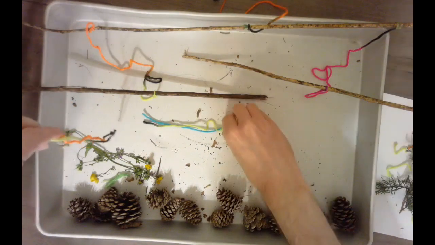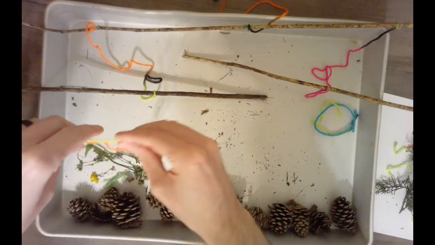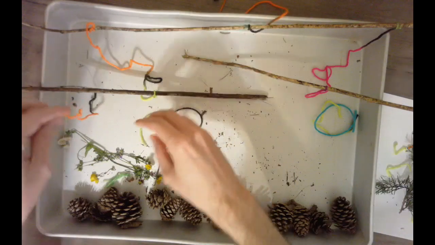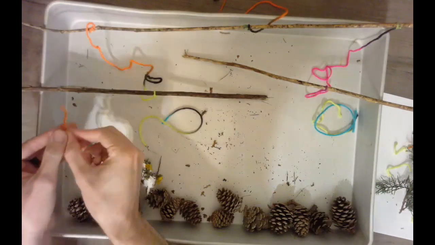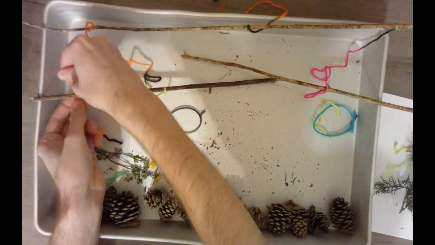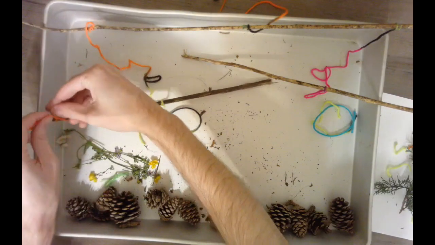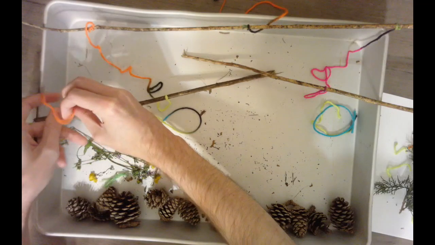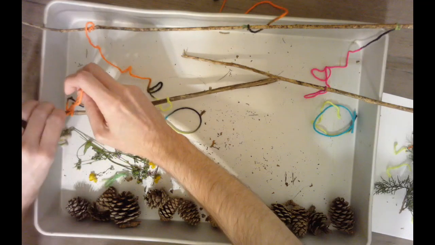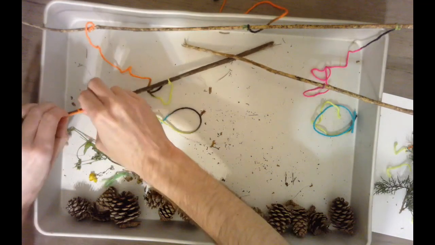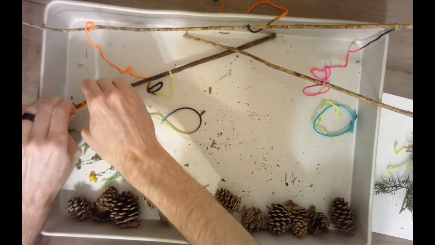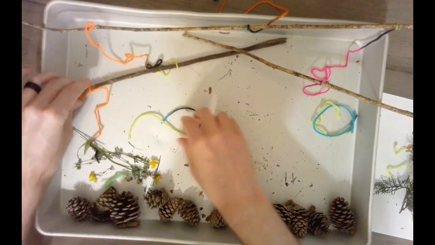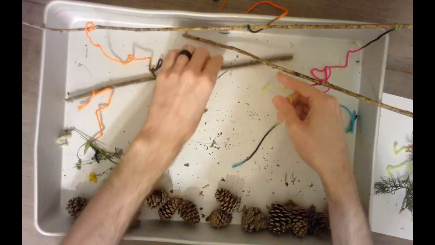Okay, so these two will be for this short stick and these two will be for this short stick. So what I'm going to do is on the sides, let's do the left side first. I'm going to take this string and tie my knot. Then I'm going to do the same thing with this string.